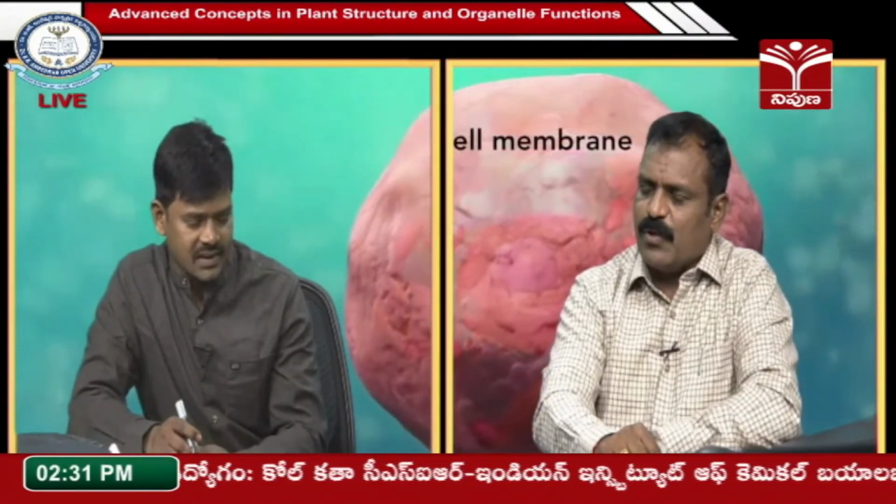Yes. As you said, in the prokaryotic cell the plasma membrane and the eukaryotic plasma membrane have the same phospholipid and protein. But there is a small variation: sterols are absent in prokaryotes, while sterols are present in eukaryotes. And cholesterol is also present, and carbohydrate is also present in the plasma membrane of the eukaryotic cell.